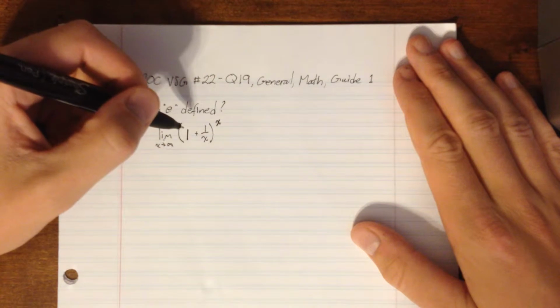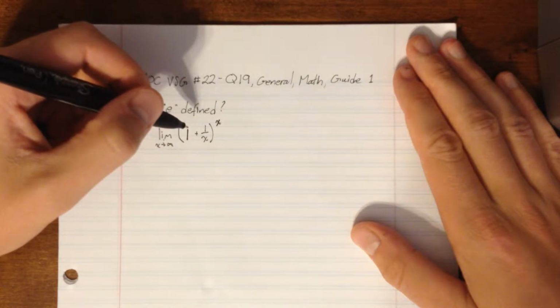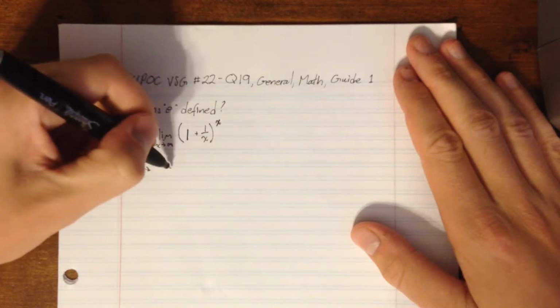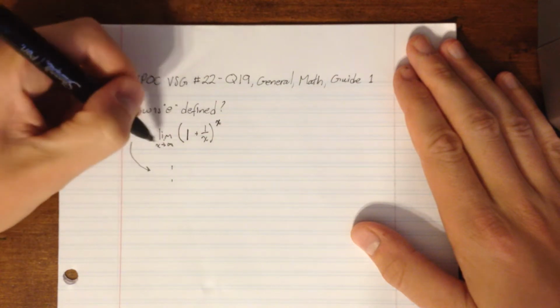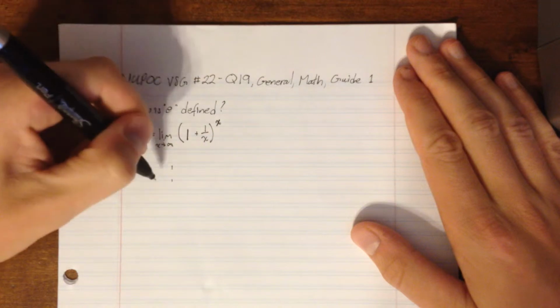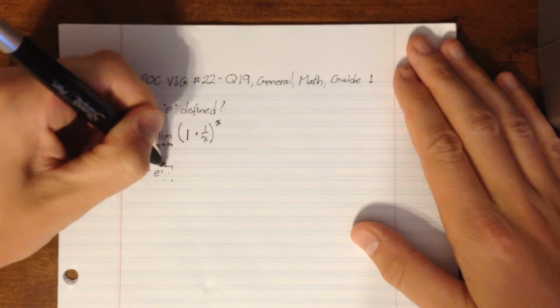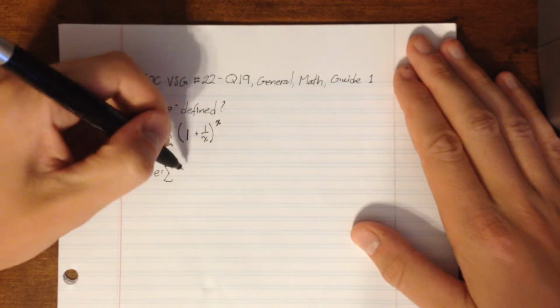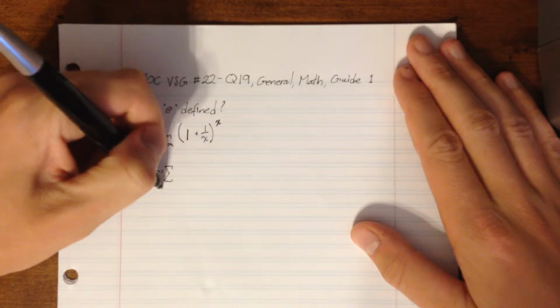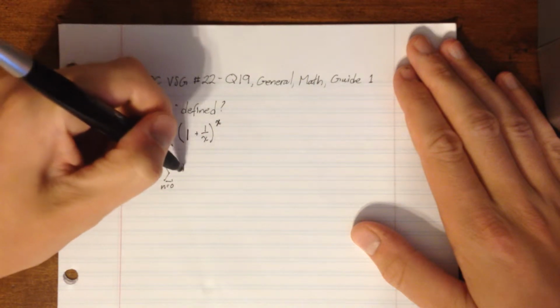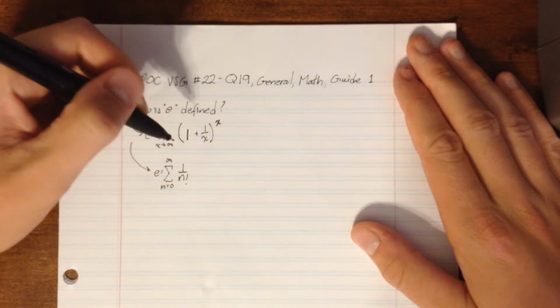Now, there's another way to define it that is actually an infinite sum. So we could also say, let's actually write e equals, right? There's an infinite sum notation that basically just says e equals the sum from n equals 0 to infinity of 1 over n factorial.